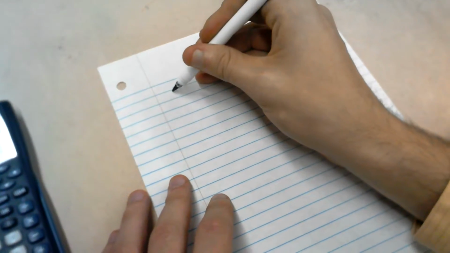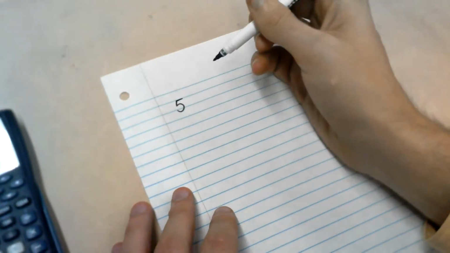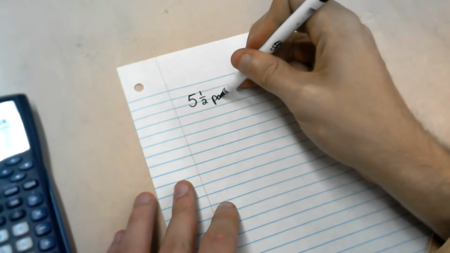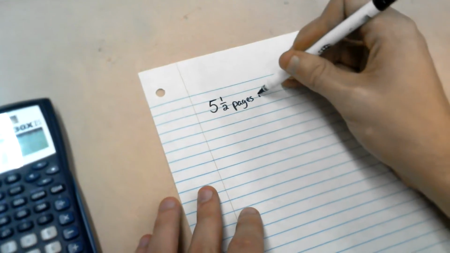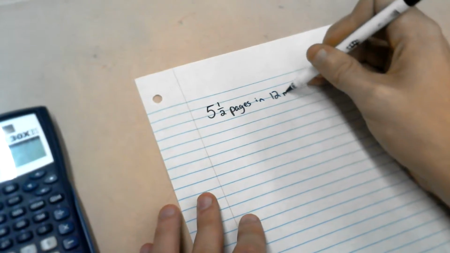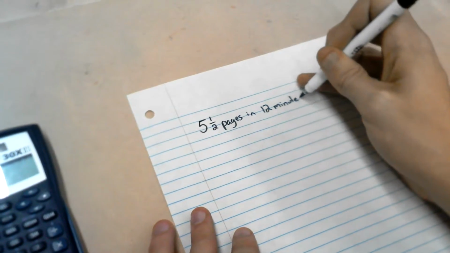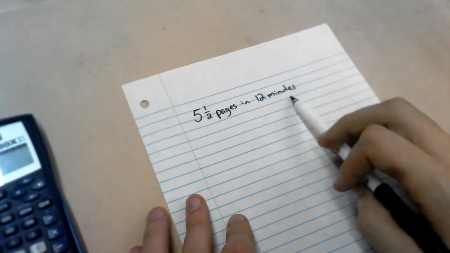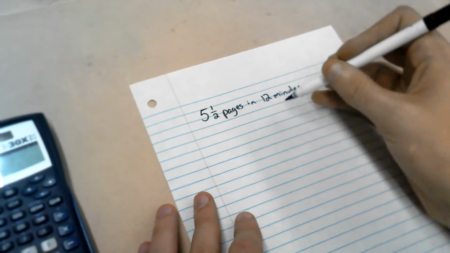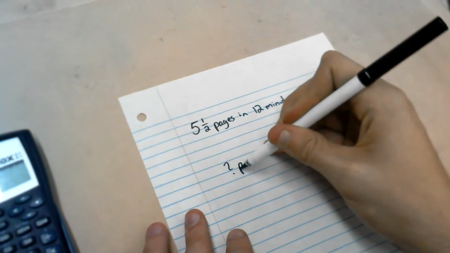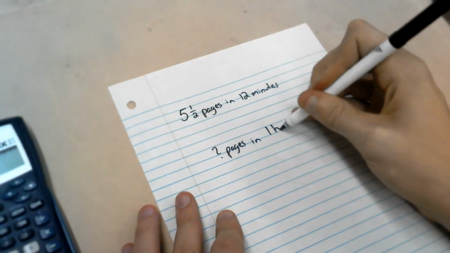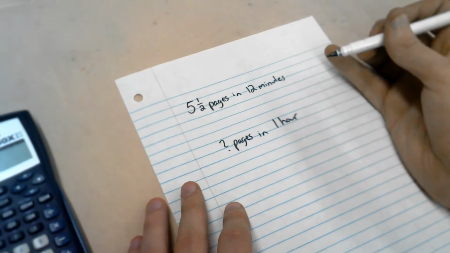When I'm thinking of rates, let's say I use the example of Kevin can read 5.5 pages in 12 minutes. Okay, this is a rate comparing pages to minutes. If I wanted to now know how many pages can Kevin read in 1 hour, I can use the information that I have here.